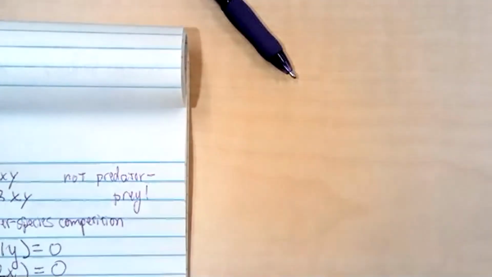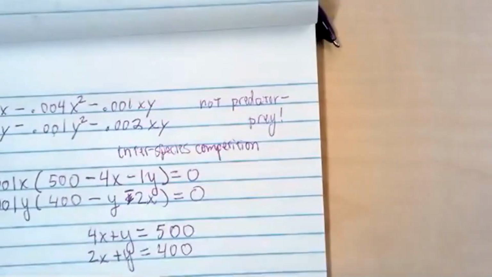All right. That was example 7, and I had 7 examples chosen, and I'm just about out of time. So that will do it.